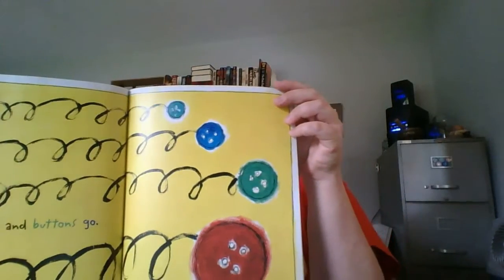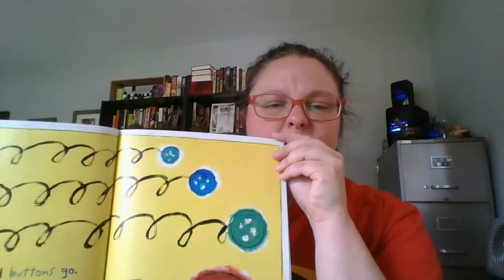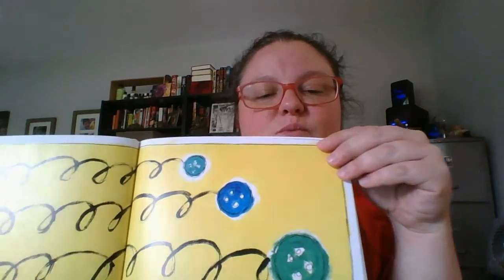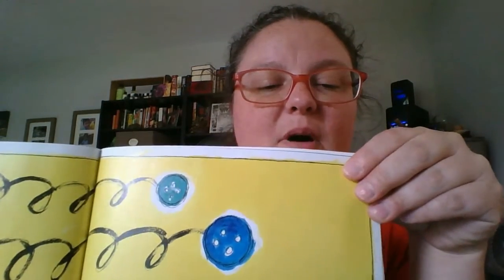And this button is kind of a teal color. It's really hard to tell them apart. But that top one, right up here at the top, is a teal color.